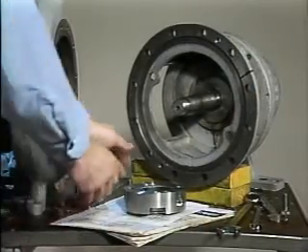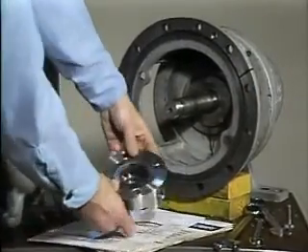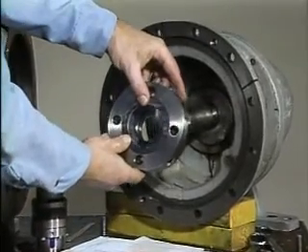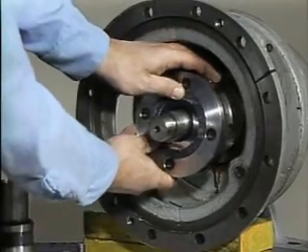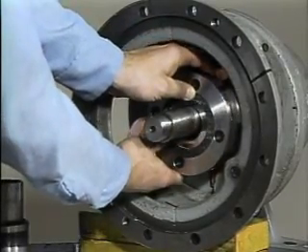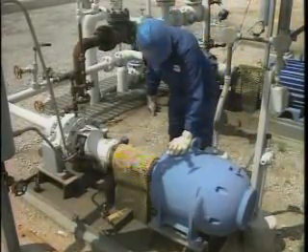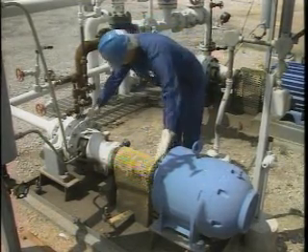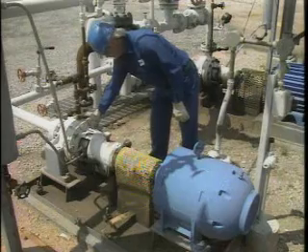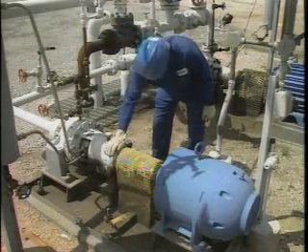So in applications where leakage needs to be prevented, mechanical seals are often used. As a mechanic, you'll need to understand how mechanical seals work and how they're installed. Mechanical seals are often used in applications where leakage around a shaft needs to be prevented. For example, they're often used on pumps that handle hazardous fluids.